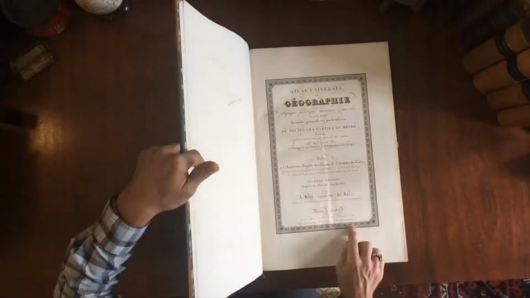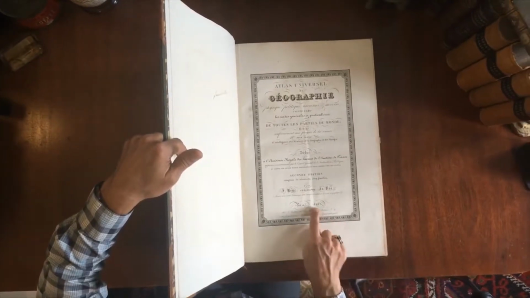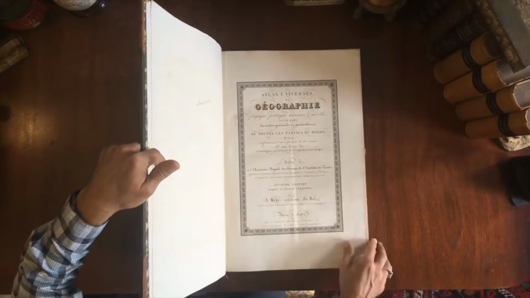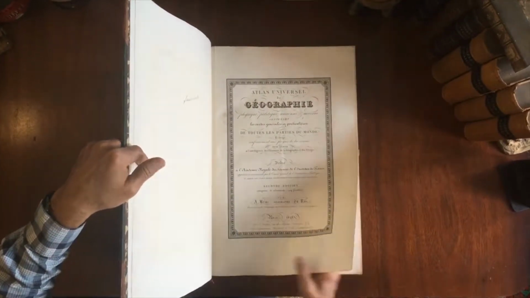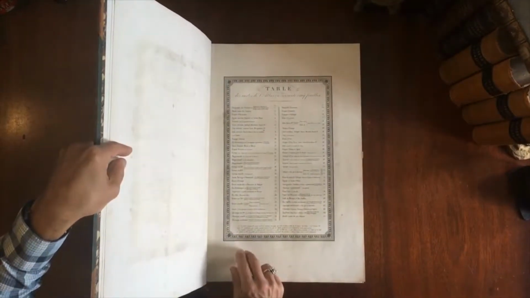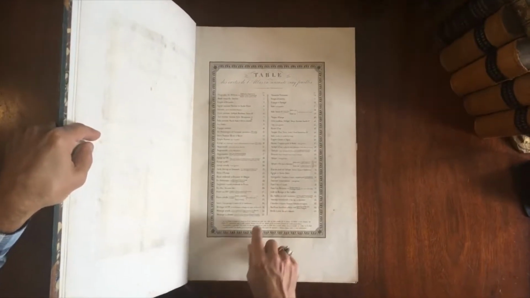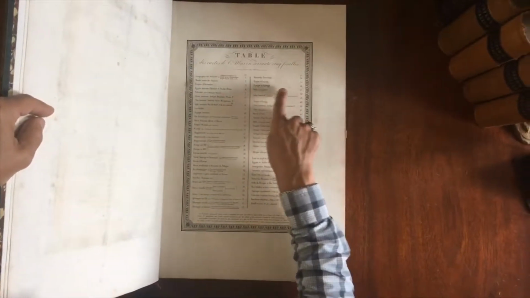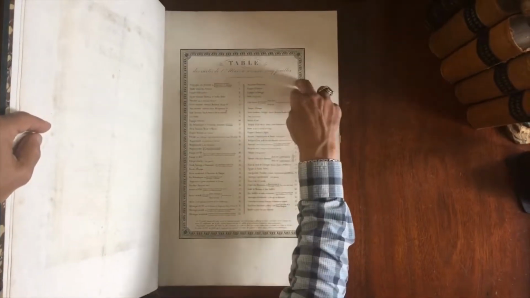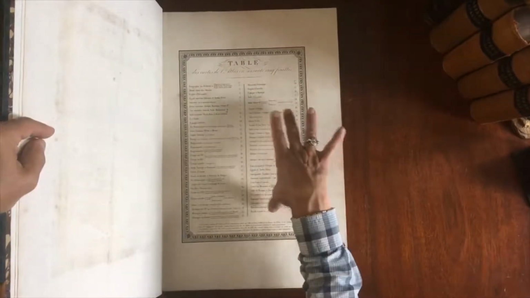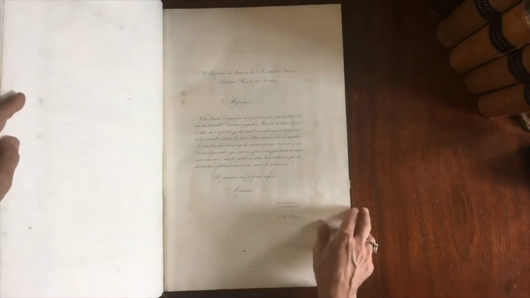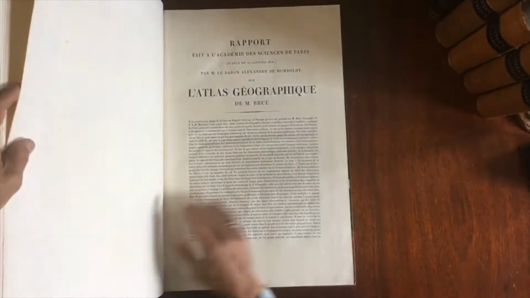This initial engraved title page here is 1828, Paris, Brue, Atlas Universel. It was issued in 2 volumes. We have the first volume here. It continues all the way down to the first 35 maps. There's a second part of these maps, which is a separate atlas, which we unfortunately just don't have.